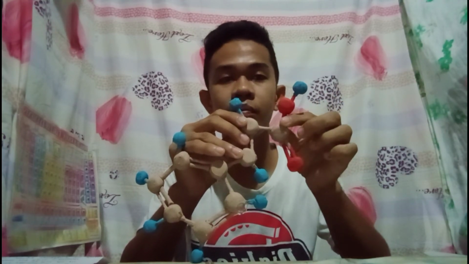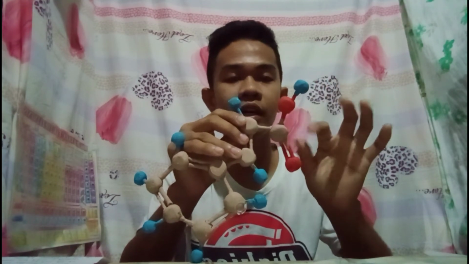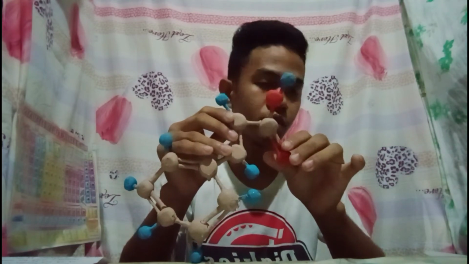It has a molecular orientation or molecular shape of trigonal planar because it has a 120-degree angle here. So this is categorized as trigonal planar as molecular orientation and molecular shape.